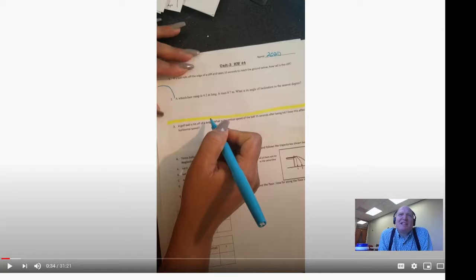If I can read the rest: to reach the ground below, how tall is the cliff? Aha! It says it takes 10 seconds to reach the ground below. I'm not sure if she's actually drawing the cliff or the trajectory of the ball here, so let's see.